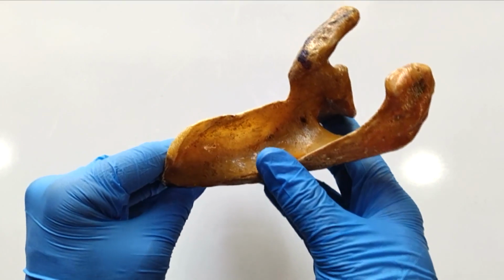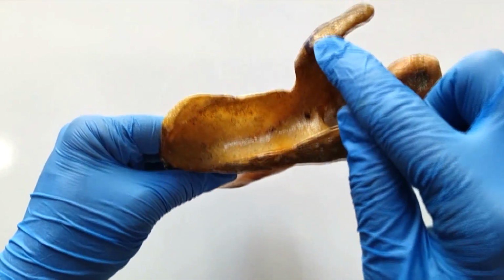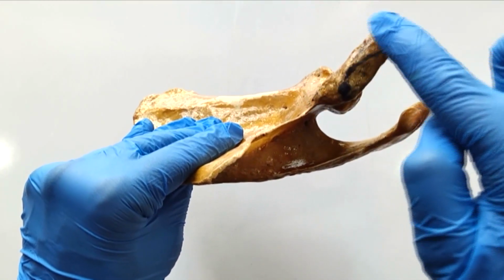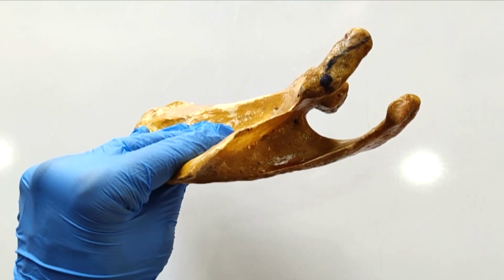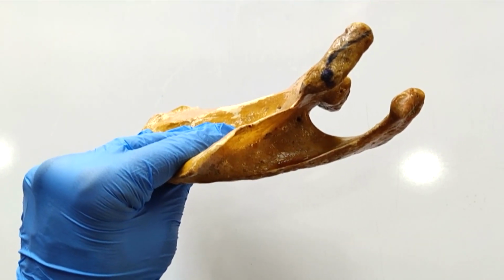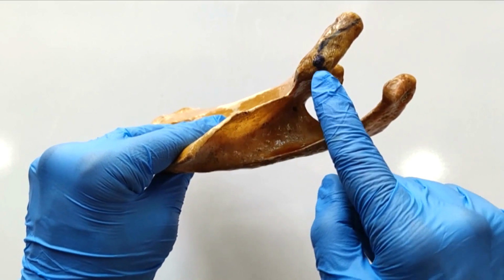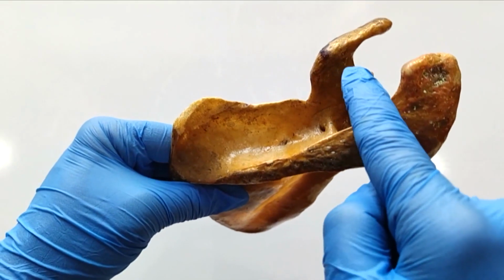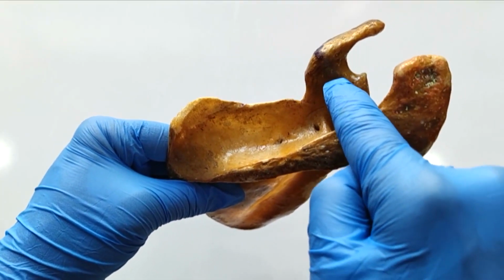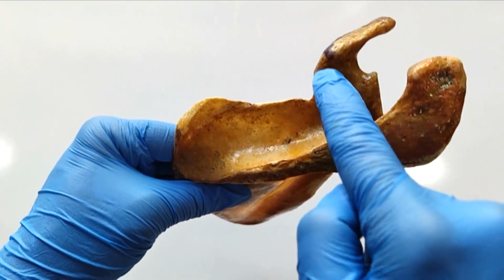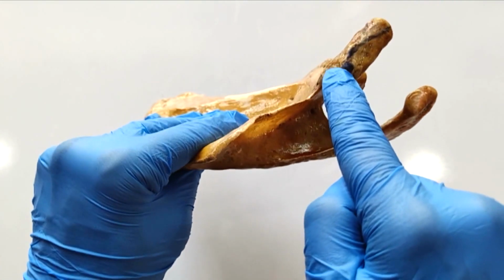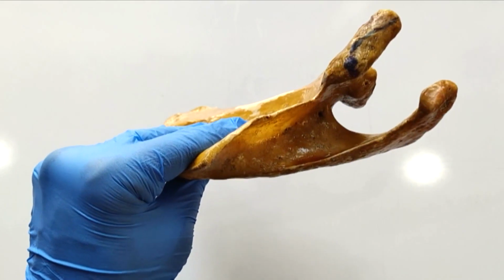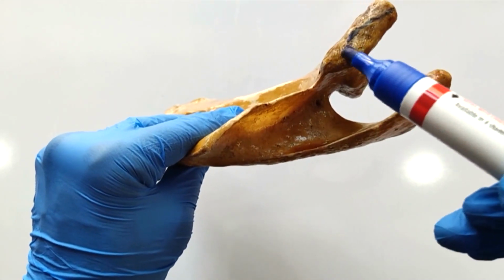Now in the upper surface of the horizontal part, so here is the horizontal part and this is the upper surface of the horizontal part, there is a tubercle called the conoid tubercle. Conoid tubercle is present at the point where the coracoid process changes its direction from the ascending part to the horizontal part, that is this point. At this point there is a tubercle called the conoid tubercle. I have marked the conoid tubercle over there. Here is the conoid tubercle.